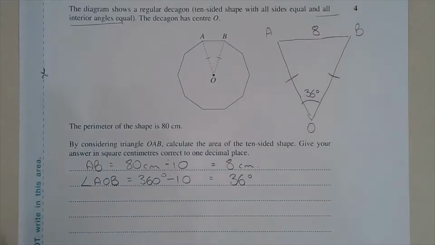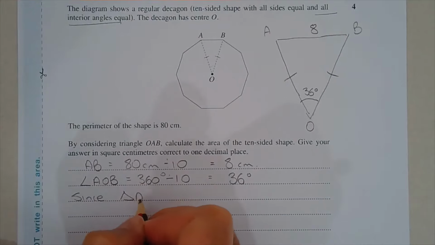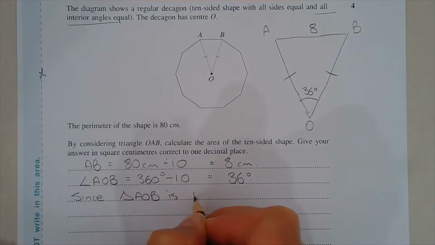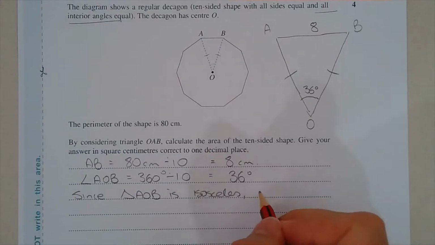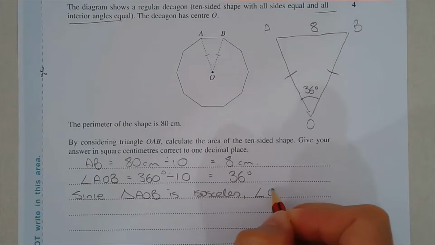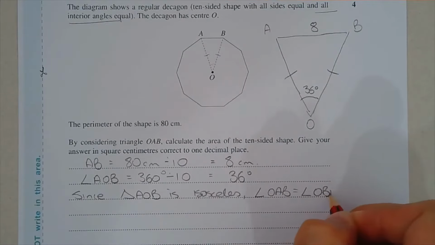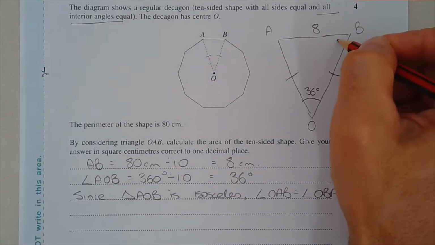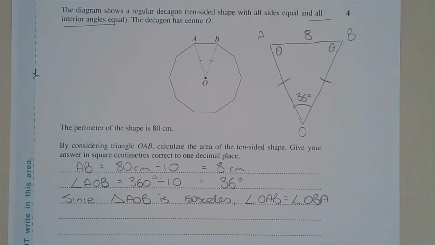Now, since triangle AOB is isosceles, the base angles must be equal. Angle OAB equals angle OBA. That's this angle here and this angle here, just to show you on the diagram.